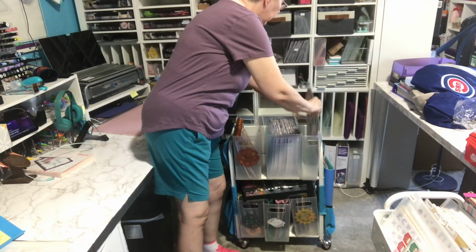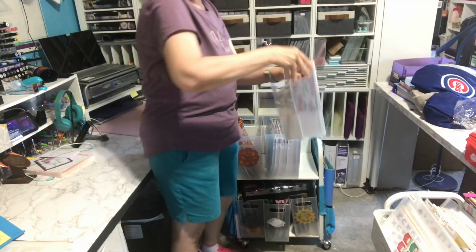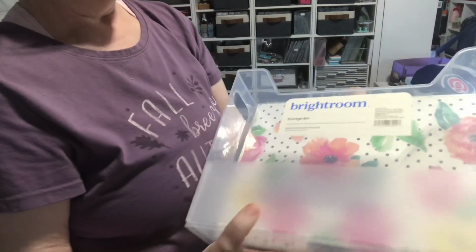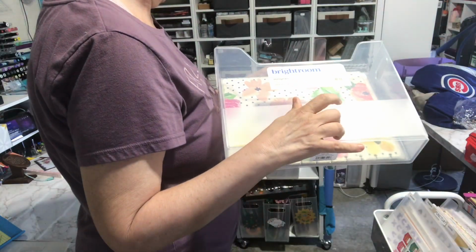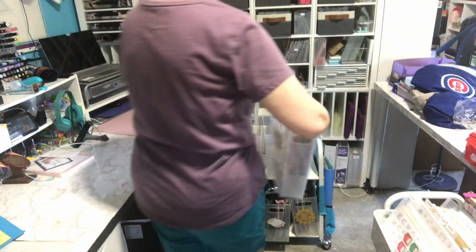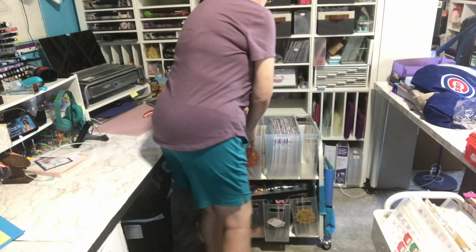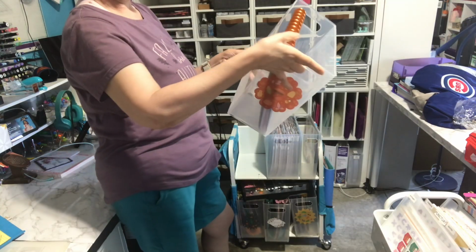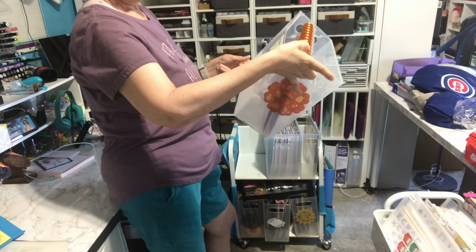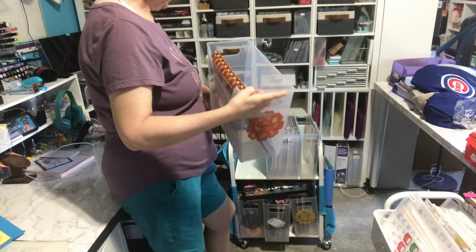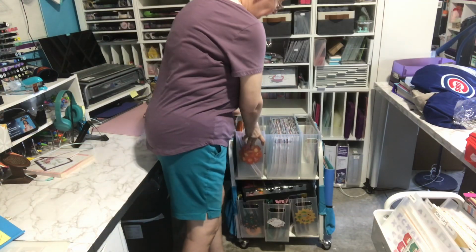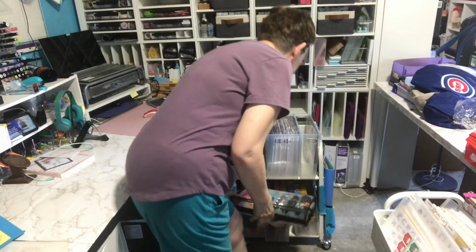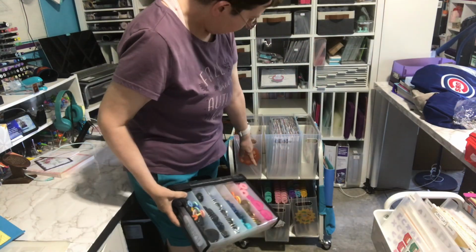These bins that I'm using here are Bright Room storage bins. They still have the small and the large one, and the extra large one, but this one they classified as a medium one. I don't think they carry this size anymore, which is too bad. I was glad I had purchased an extra one because I ended up needing it.